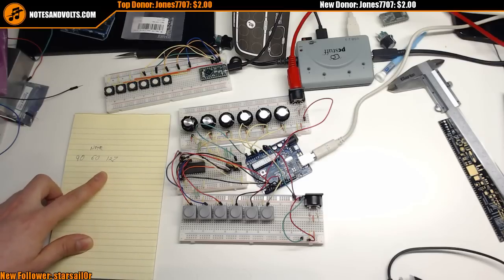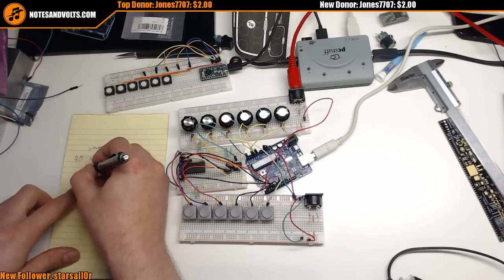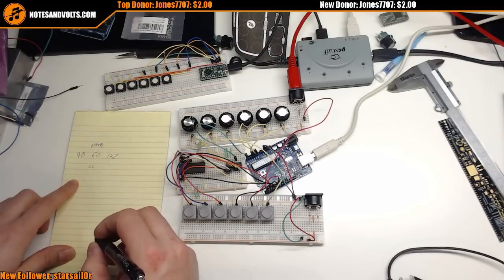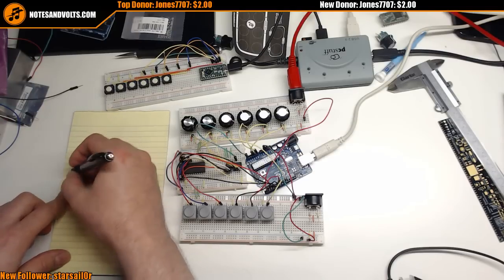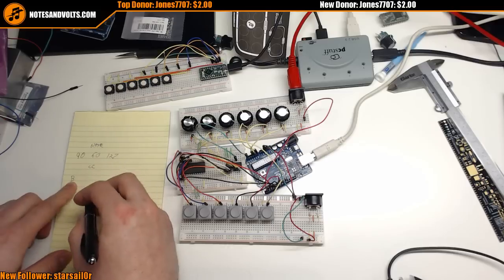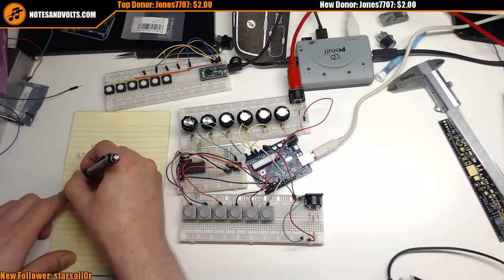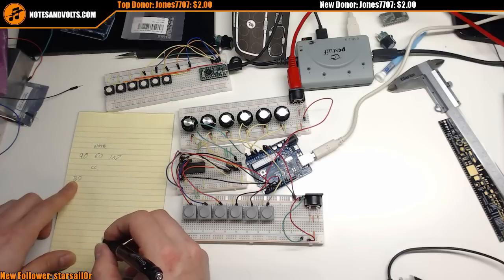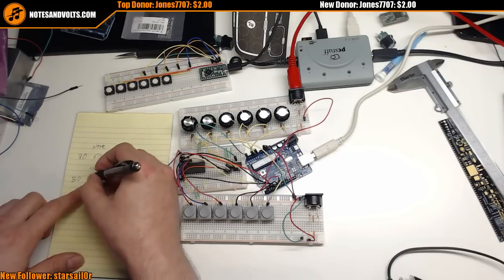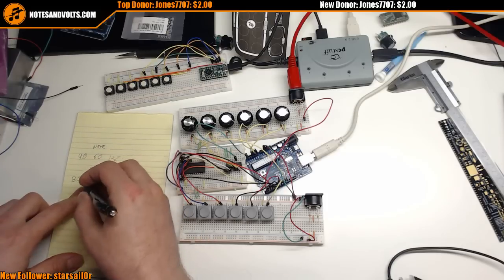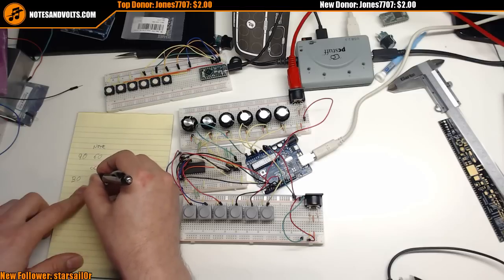So a CC message uses the same 3-byte structure, but it will start with a different command. B, this is hexadecimal, like B0 would be MIDI CC, and then it would have the CC controller number, which could be, I don't know, 27.